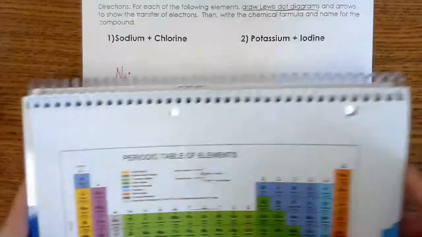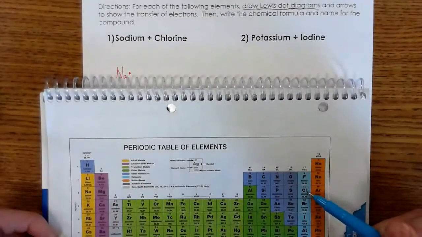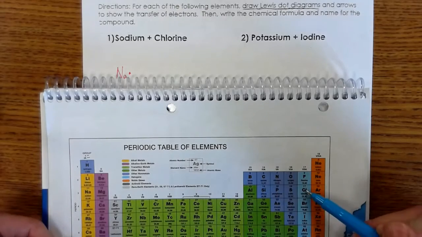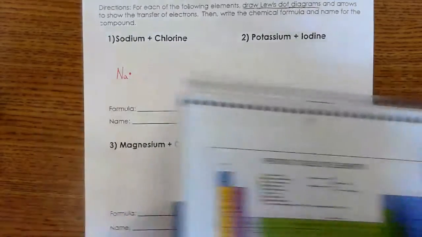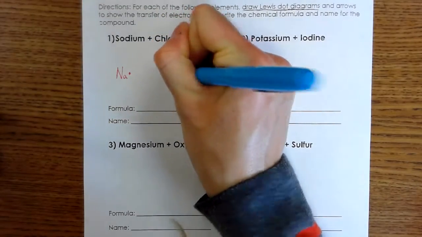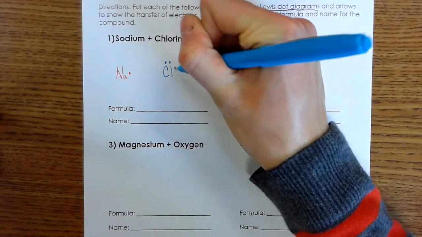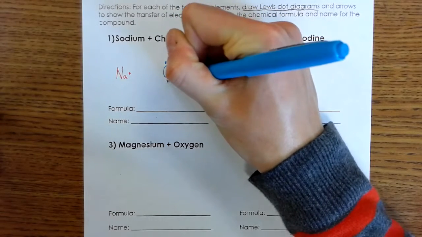Chlorine, if I look at the periodic table here, is in group 7A, the halogen family, which is a nonmetal. And nonmetals are going to gain their electrons. So I've got my symbol for chlorine, the 7 electrons.